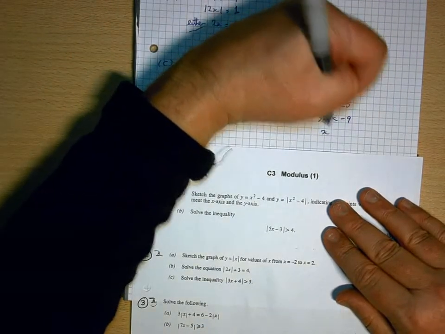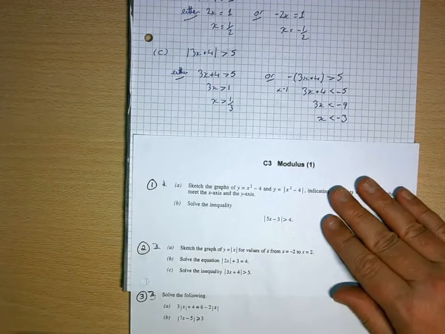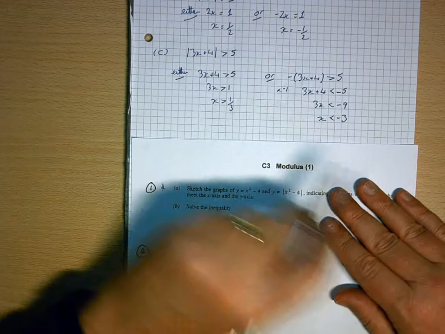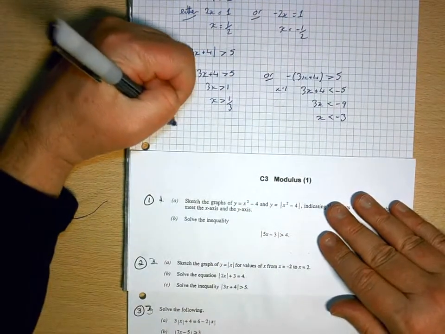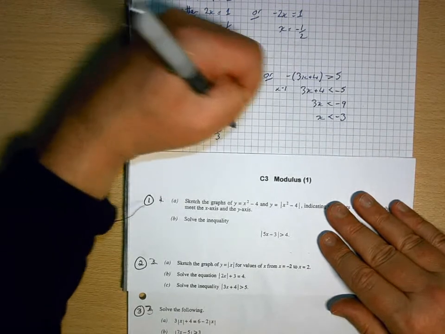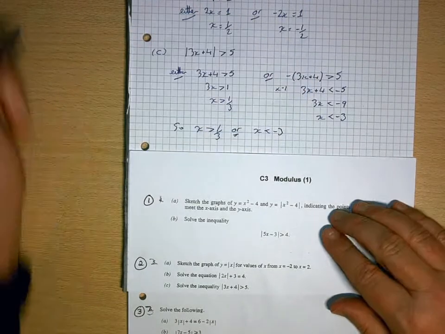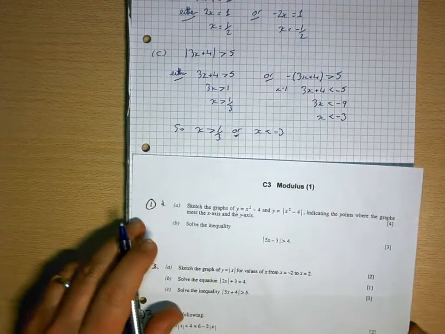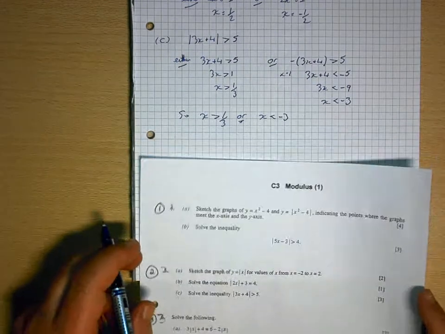Then we're going to divide by positive 3, giving x being less than negative 3. So again with this one, it's not a continuous region, so x is greater than a third, or x is less than negative 3. So that's question 2.